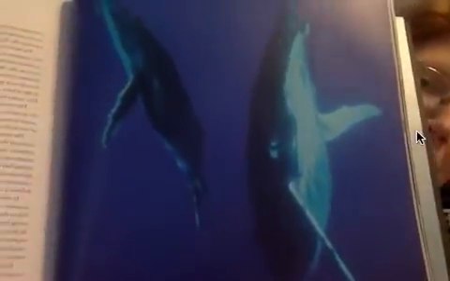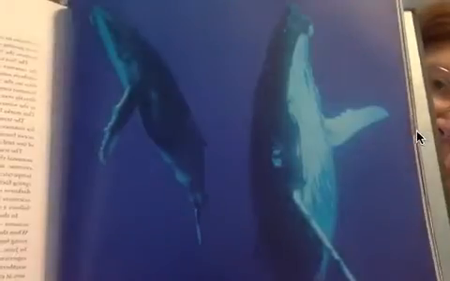Okay, now look at these guys. Look at that. How amazing is that? That is a mother humpback and her calf in the warm waters of Tonga. She goes to warm waters to have her calf. Then when it's strong enough and she's raised it there for a while, they both travel all the way back to colder waters.